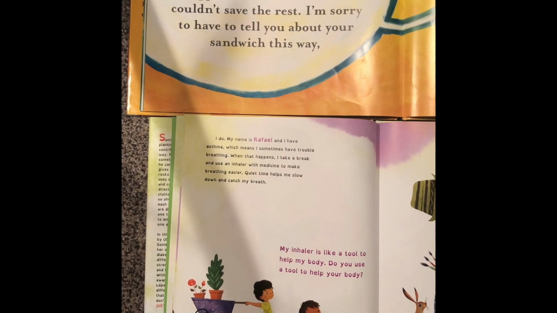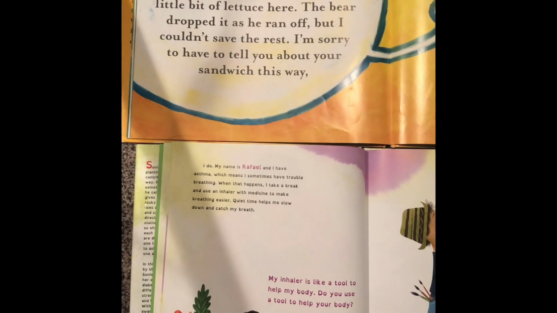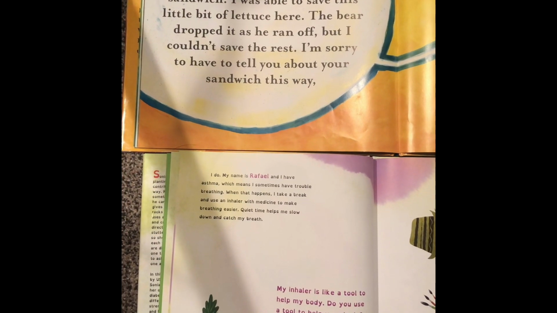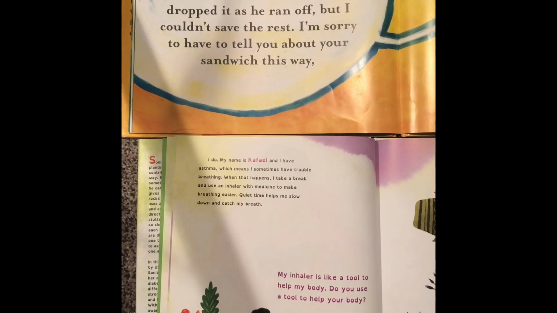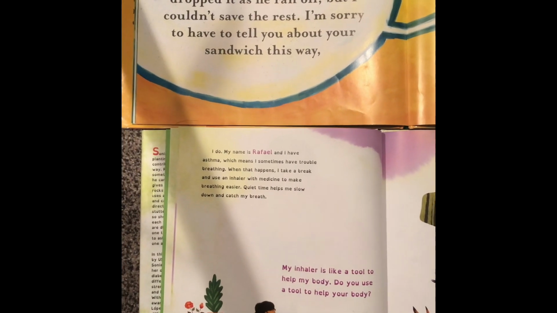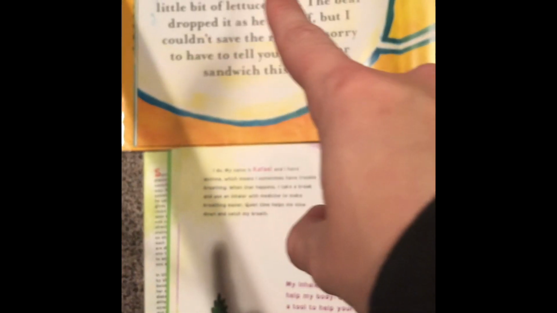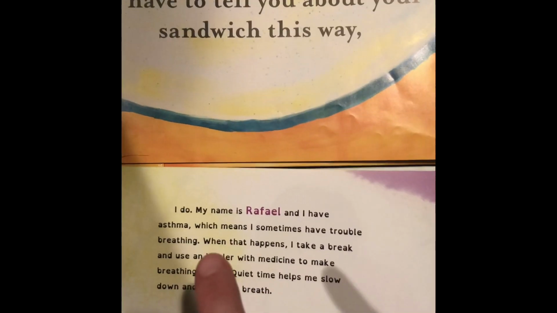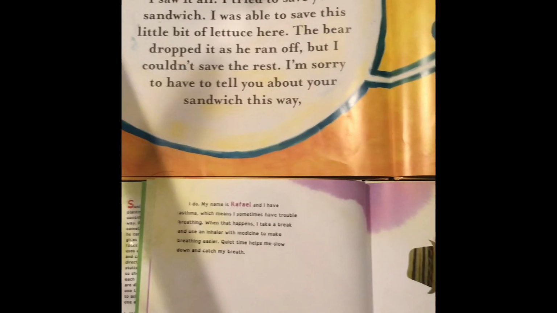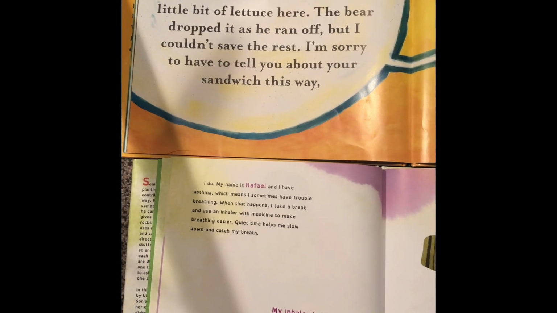Now we're looking at how both picture books' typography is similar. On the top, that is from the book The Bear Ate Your Sandwich, and the bottom is Just Ask. They both have print on both pages, which have sentences as well as different letters throughout. They both have commas. Here's a comma, here's a comma, which makes you pause when reading a sentence.